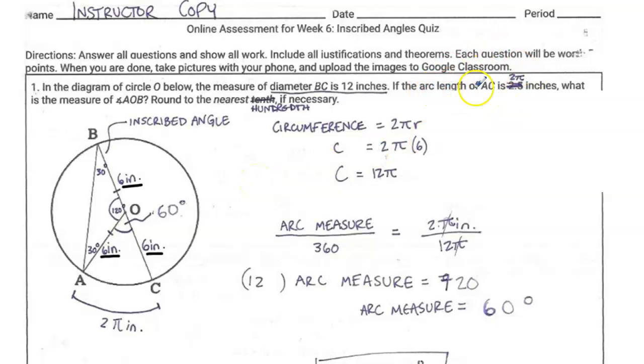I also am given that the arc length of AC is 2 pi. So 2 pi is the measure between A and C along the circle's edge. That's what arc length means. So we are given the arc length, and we are given the entire circumference, or the means by which to find it, but we do not know this angle. That's one thing that we can find easily by using one of the proportions that you should have learned from Khan Academy.